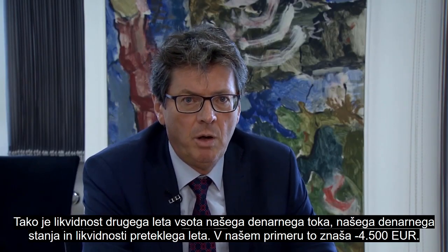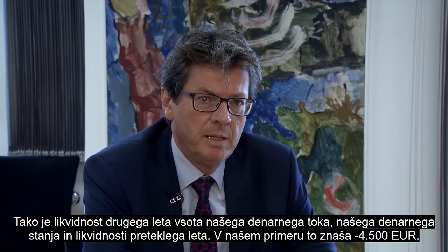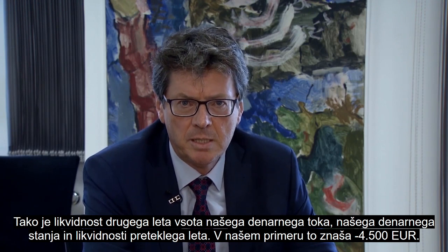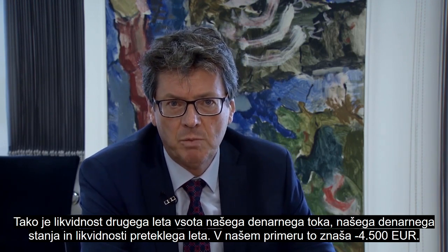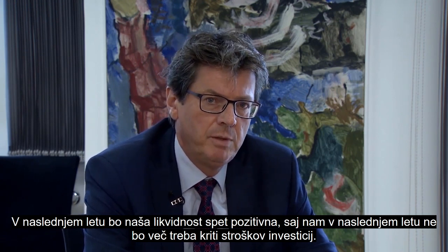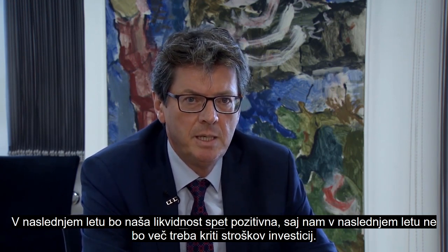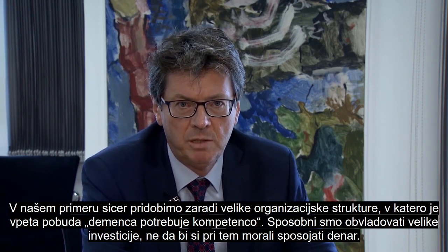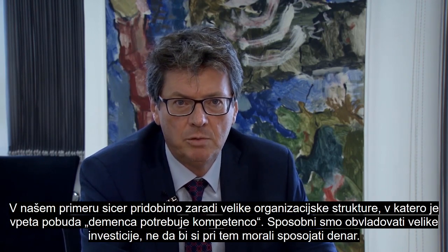In the next year, our liquidity will be positive again, since we do not have to handle any more investment costs the next year. In our case, we profit from the large organizational structure the initiative Demenca Needs Competence is embedded in. We are able to handle large investments without the need to borrow money.